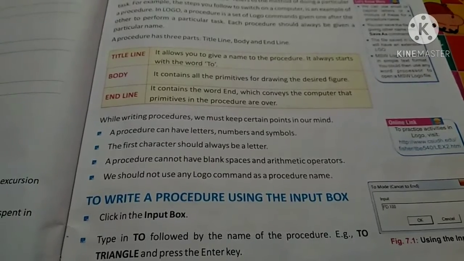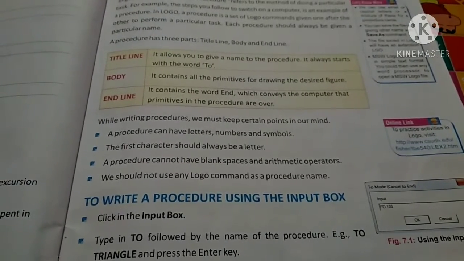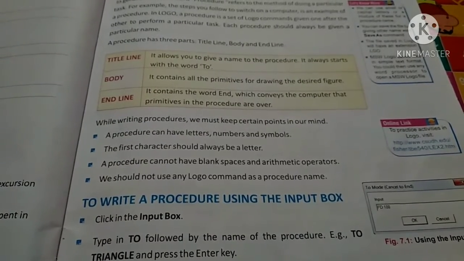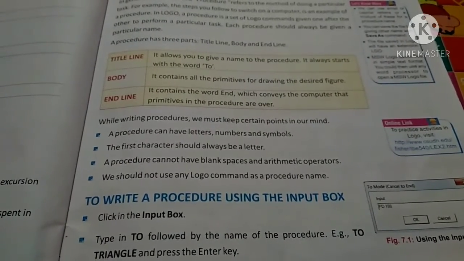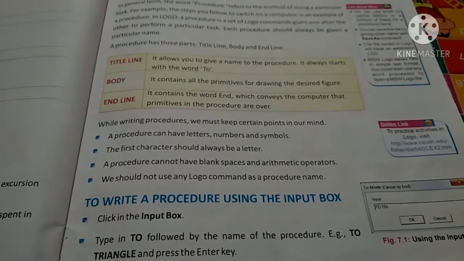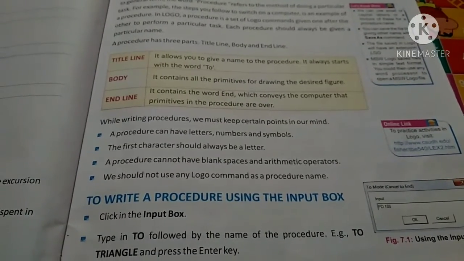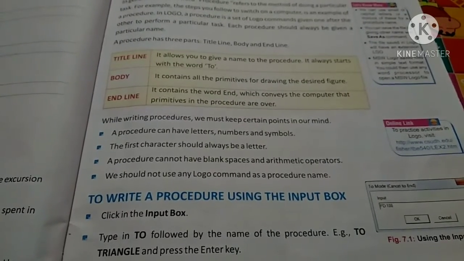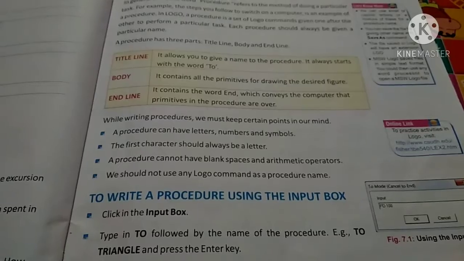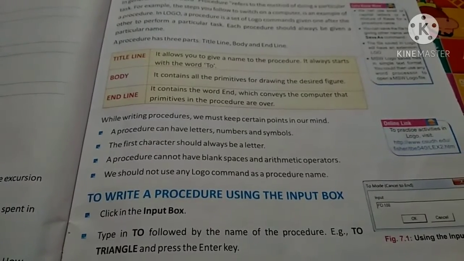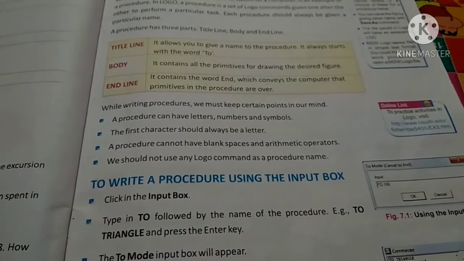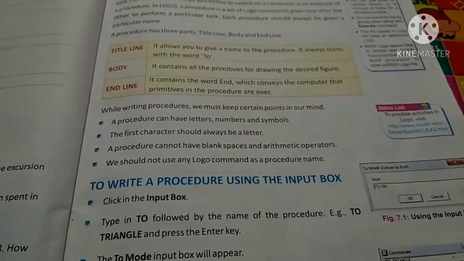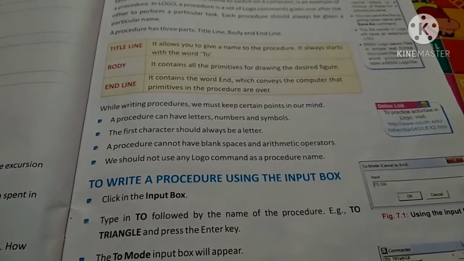A procedure cannot have a blank space or arithmetic operators. So it cannot have any blank spaces or arithmetic operators, which means asterisk for multiplication, slash for division, and the plus sign and minus sign, we cannot use these. I told you earlier that you can use these symbols, but you will not use them, as it was my mistake.